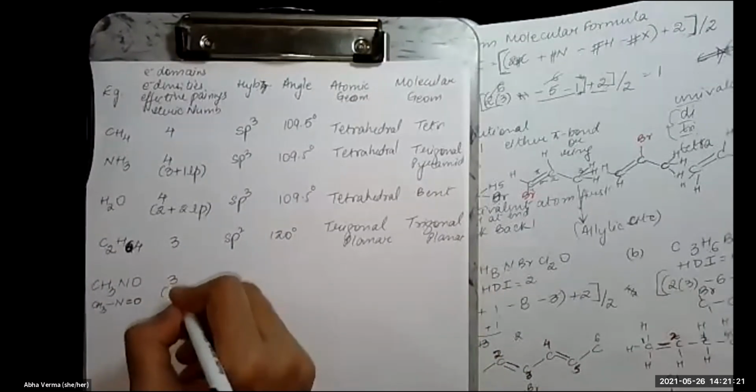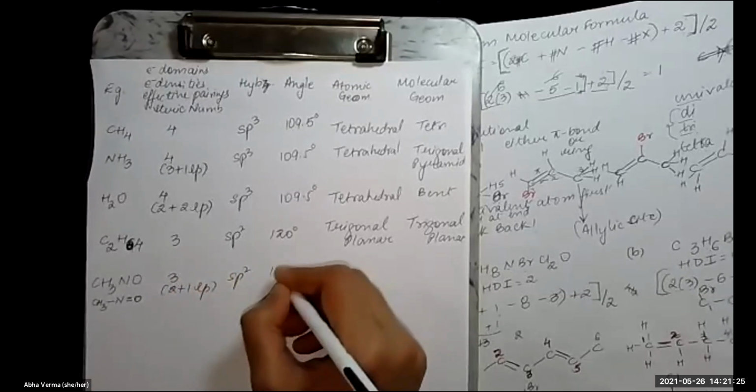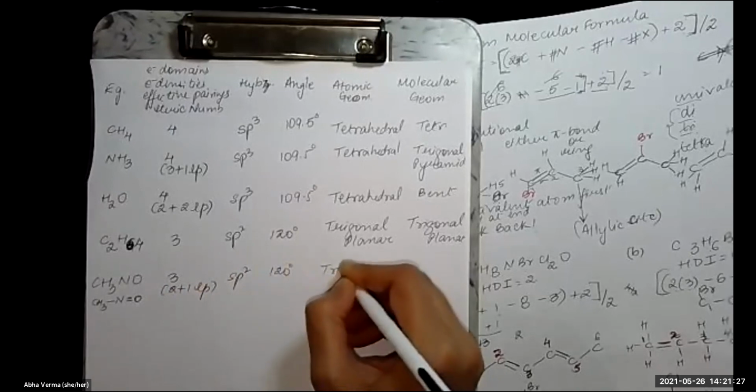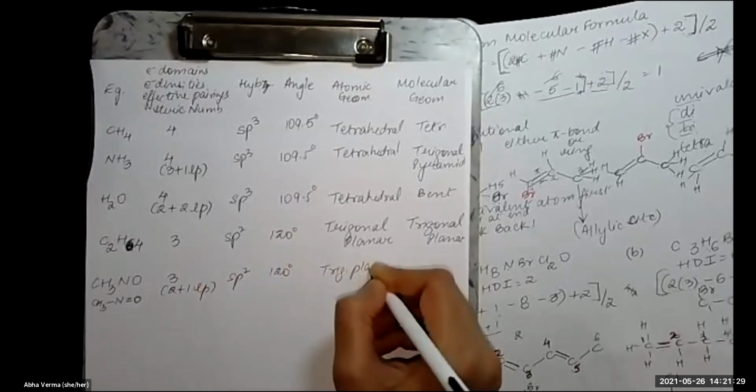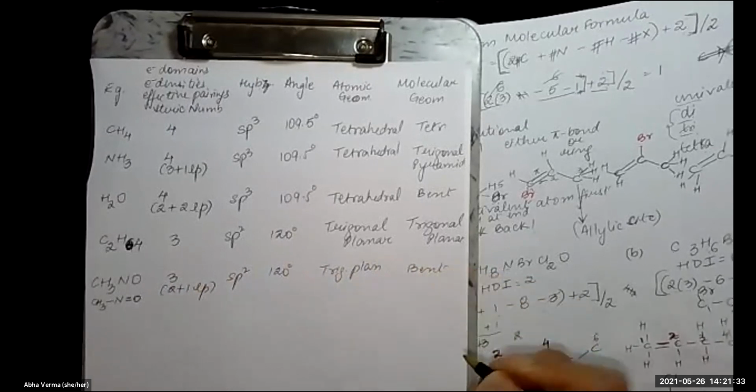We will only see this bent structure. 2 plus 1 lone pair, sp2, 120-degree, trigonal planar atomic geometry, but molecular geometry will be bent.